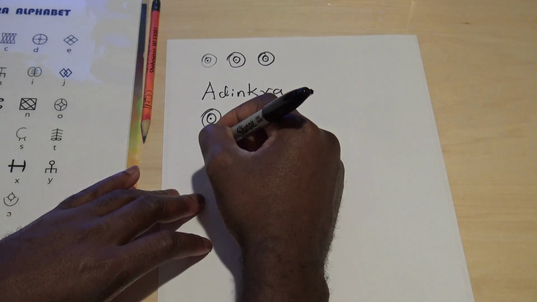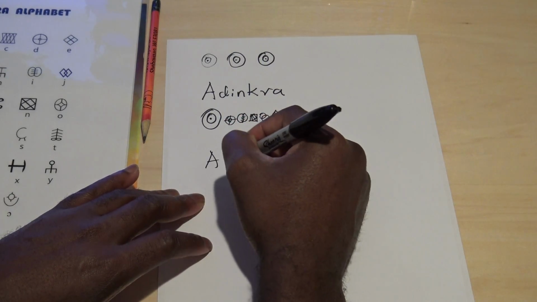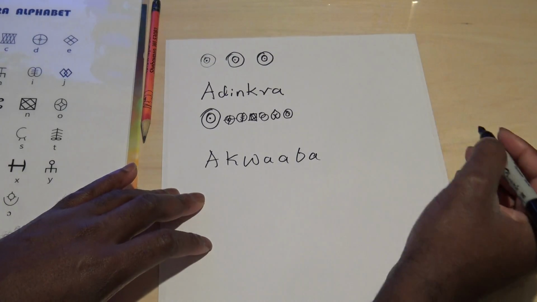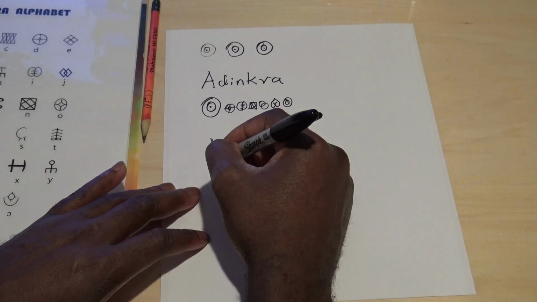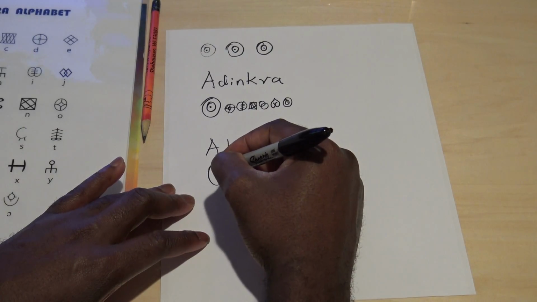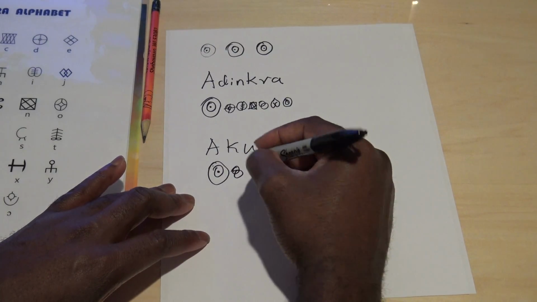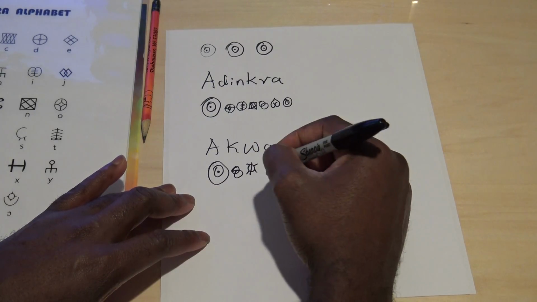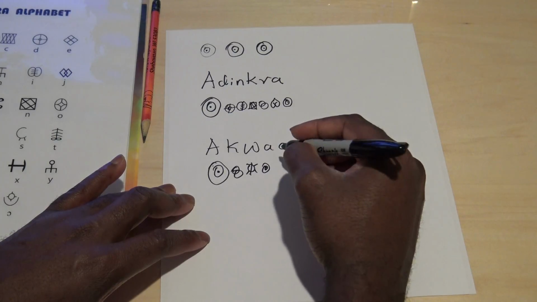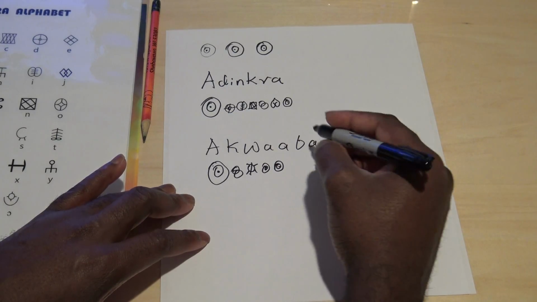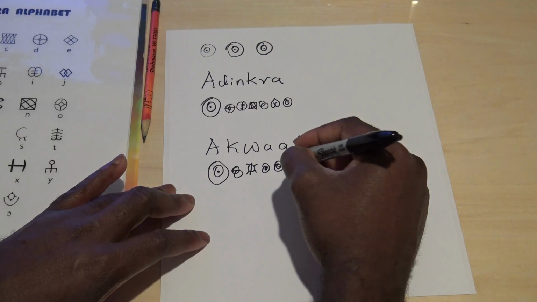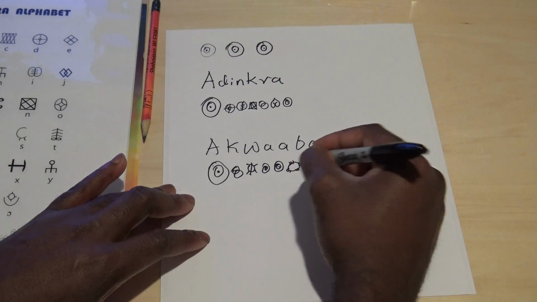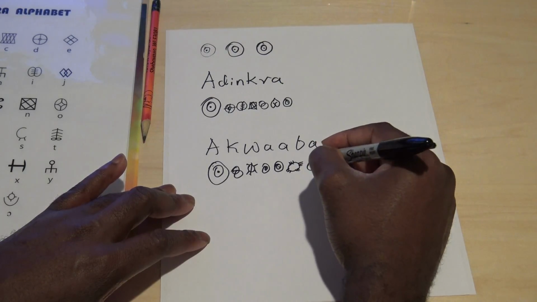We can also use it to write Akwaaba. We have A, K, W, another A, a B, and then another A.